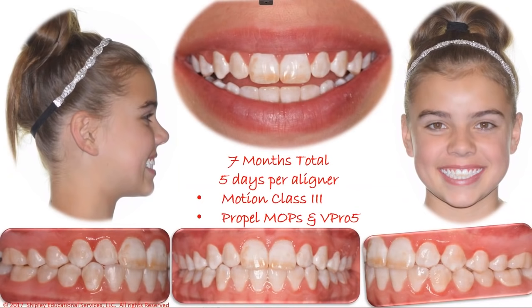A perfect class 1, a good smile arc, and now all she has to do is have the bonding of her peg laterals. We chose to have the bonding of the peg laterals done because eventually she's going to need veneers all across the front because of the discolored enamel that she presented with initially. So again, this is a way in which 7 months total treatment time.